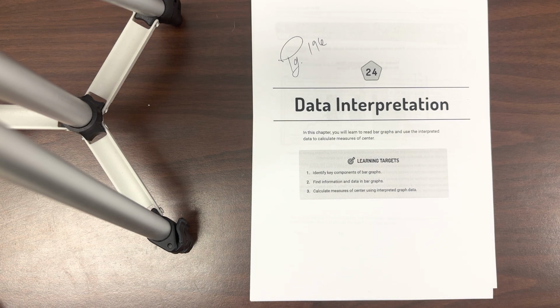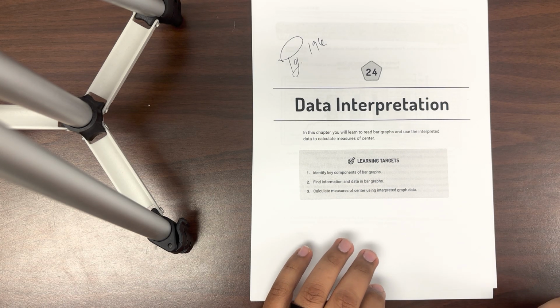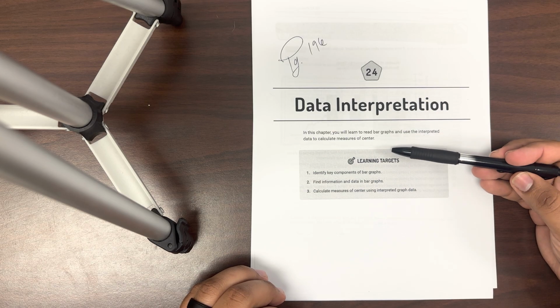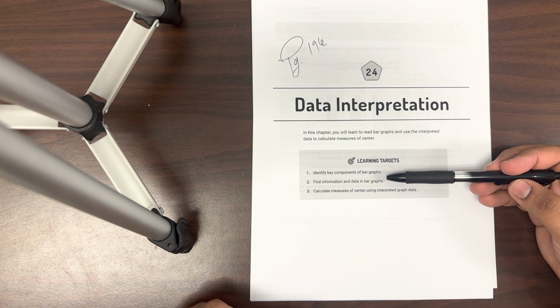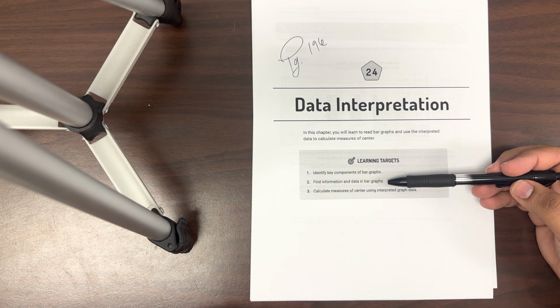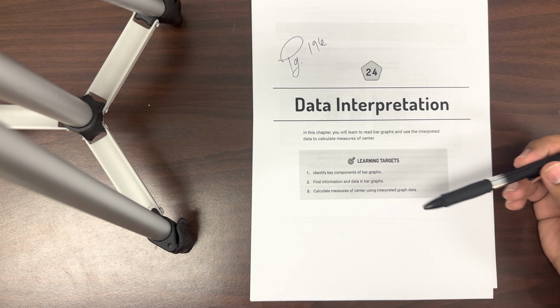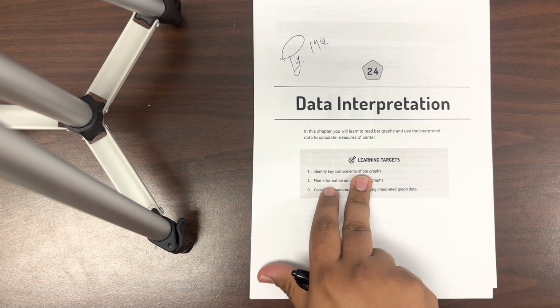Chapter 24, Data Interpretation, page 196. This chapter is a little tedious. I believe you could do it on your own, but of course the video is here to help you if you need the help. Some key points: we're going to look at the components of bar graphs, find the information about the data, and calculate the measures of the center.